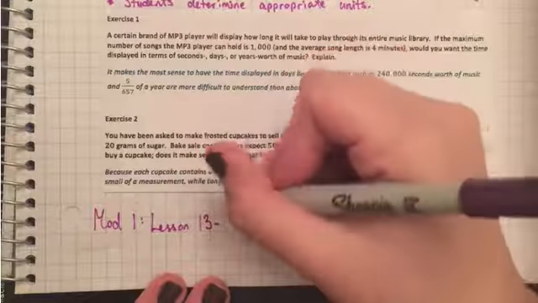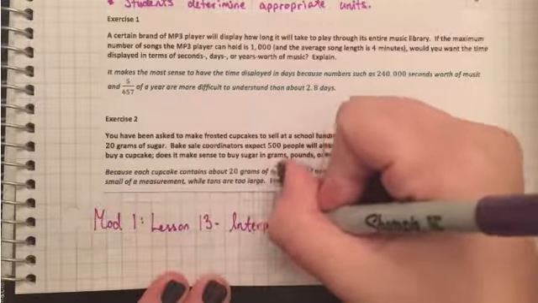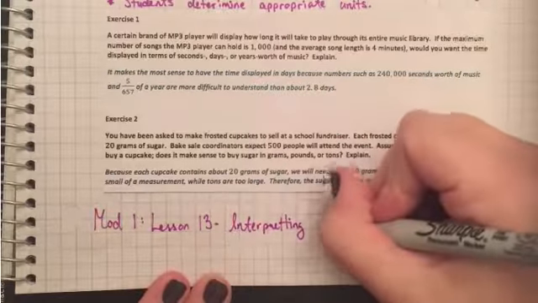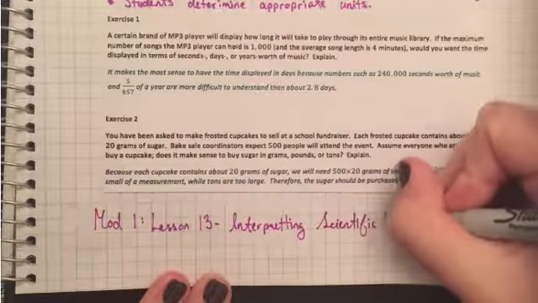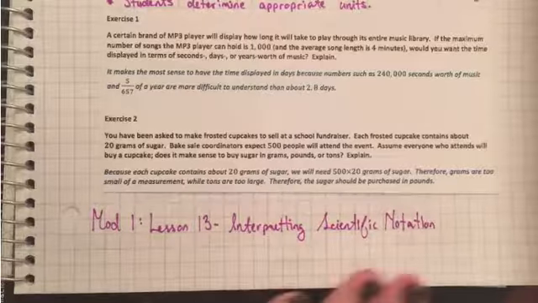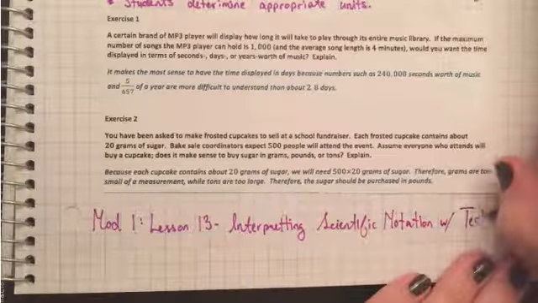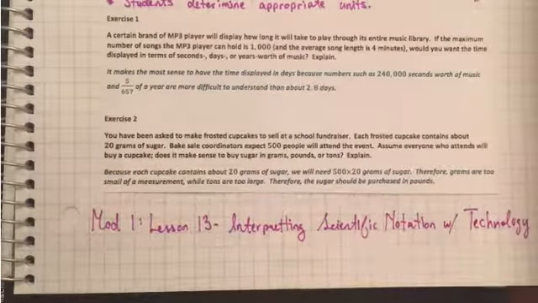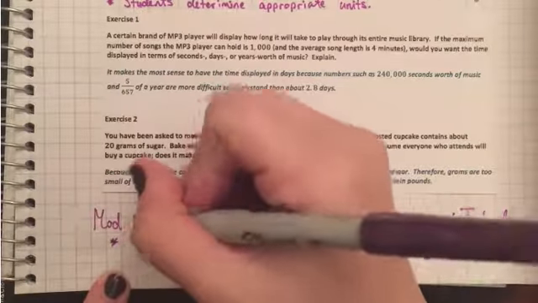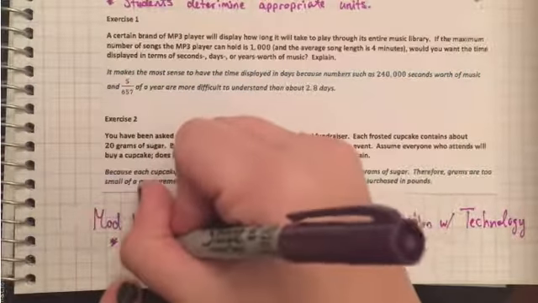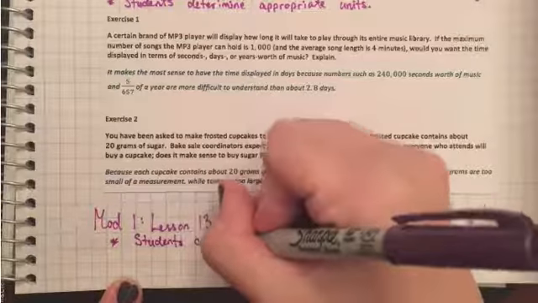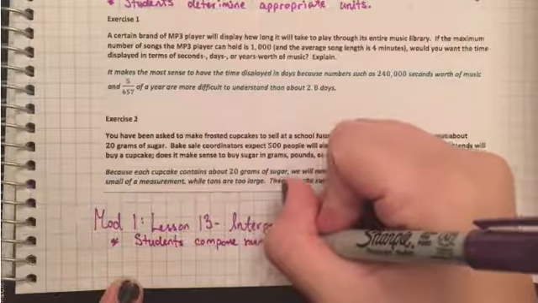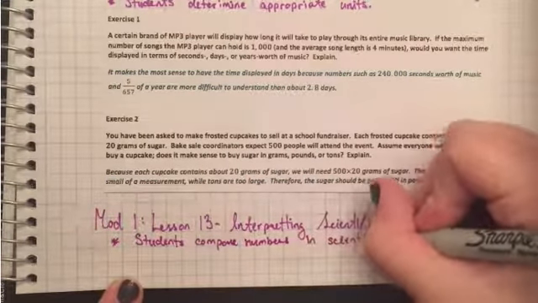Lastly, I just want to mention Module 1, Lesson 13, and those learning objectives. When we're interpreting scientific notation with technology, it is critical to remember that it's important how you enter those values into the calculator, and often the calculator is not going to be able to help you. It's not going to be able to hold the number of digits that you need.